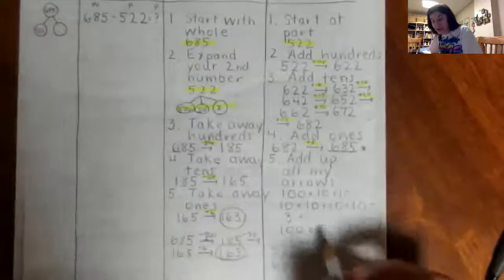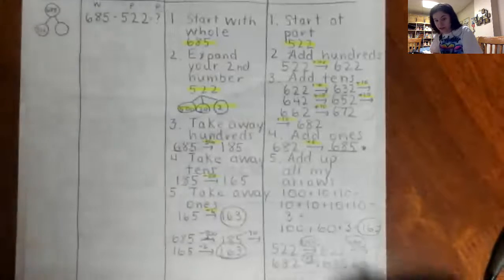But I'm not done yet, okay? I have to add my arrow tops, 100 plus 60 plus 3, okay? And that is gonna get me 163, okay? So that's that.